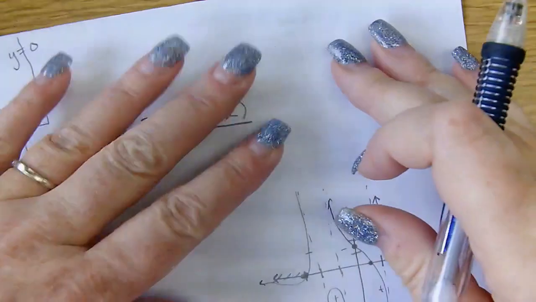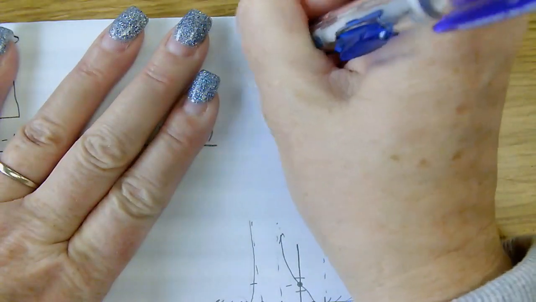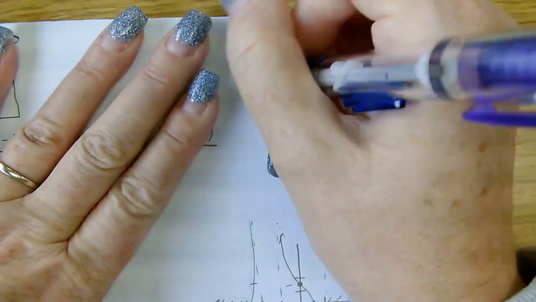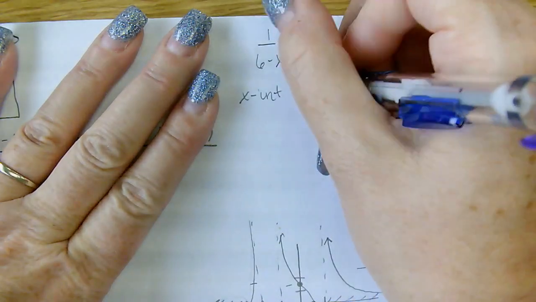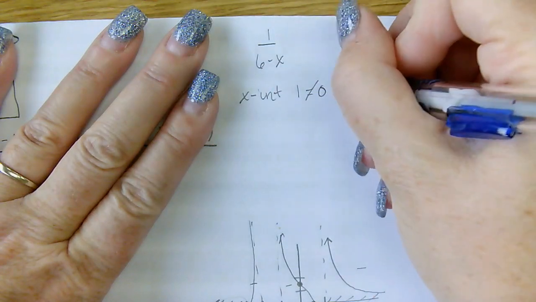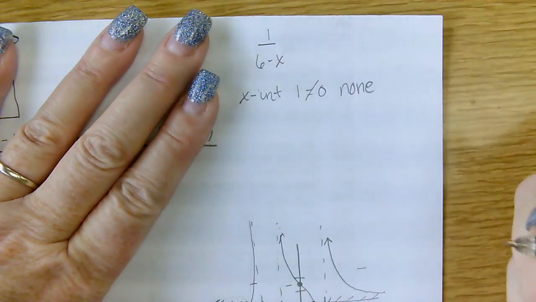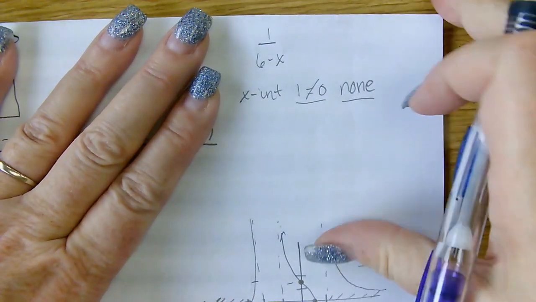Okay, so one question that I had in class today is what happens if you have, for instance, something that looks like 1 over 6 minus x. How does the x-intercept work? The x-intercept is the numerator equal to 0, so 1 equals 0. And there is no variable, so 1 can't equal 0, so there is no x-intercept. So this is my work, and this is what the answer is. So that's how that would work.